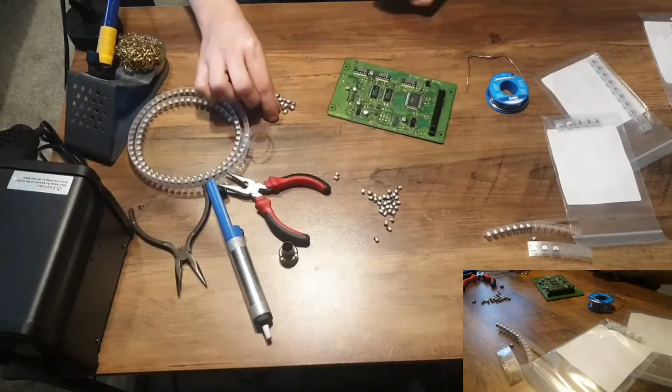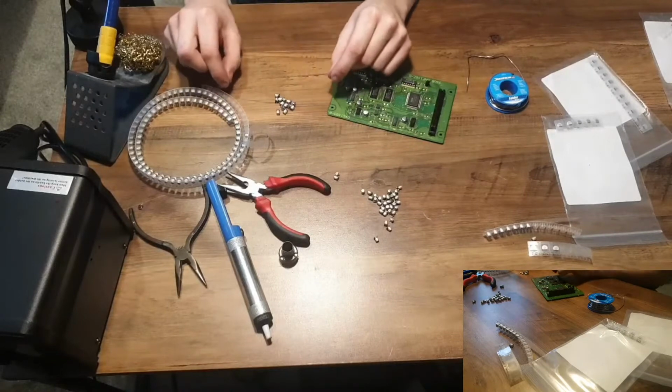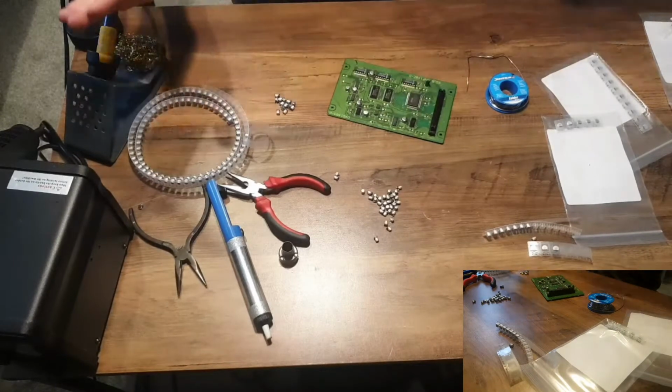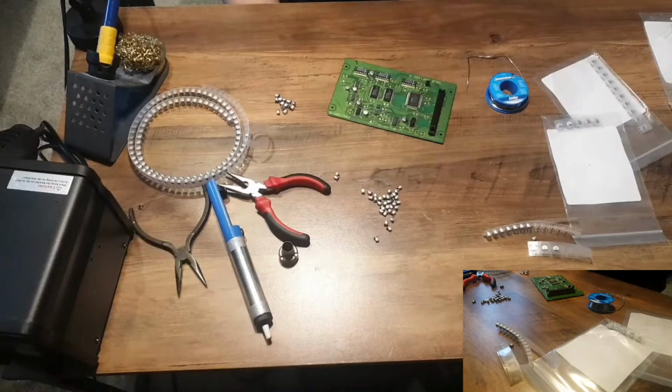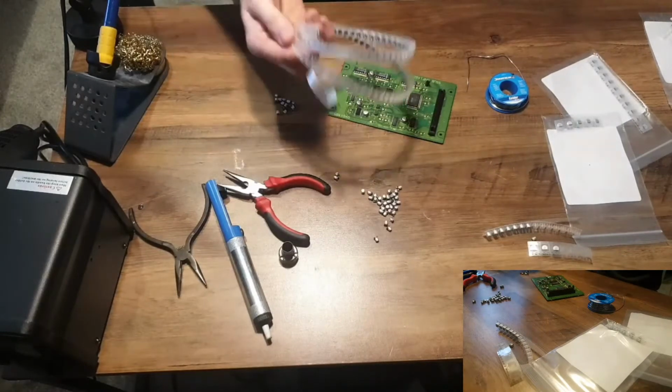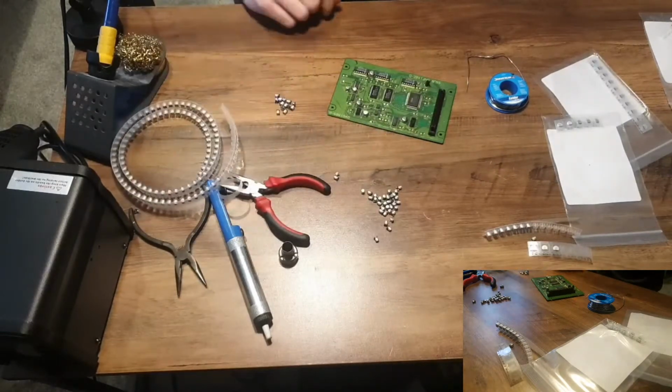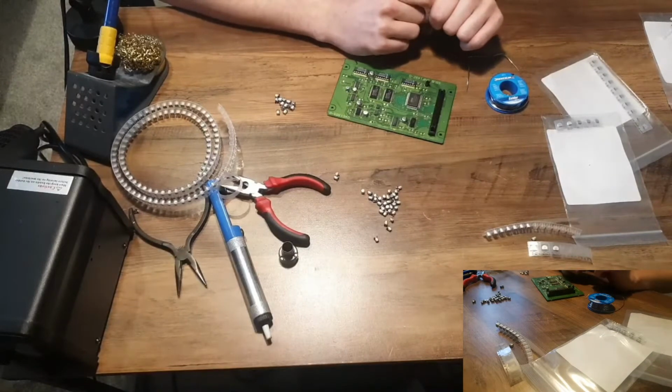I'm also not the only one who, whenever they open up SMD components, just worries that it's going to go everywhere, am I? Because that's a lot of capacitors to lose.